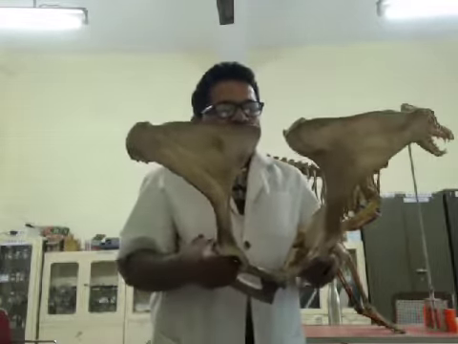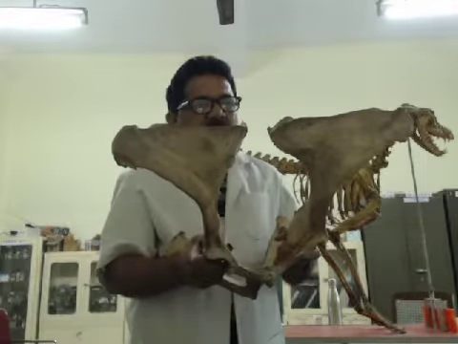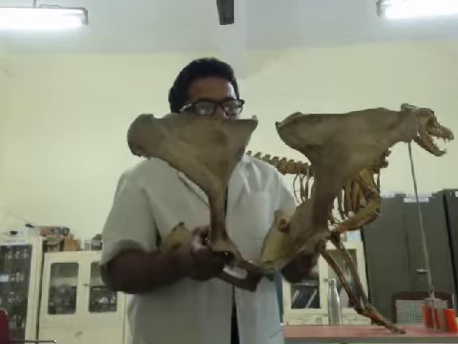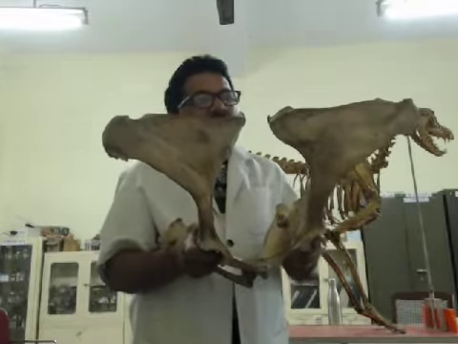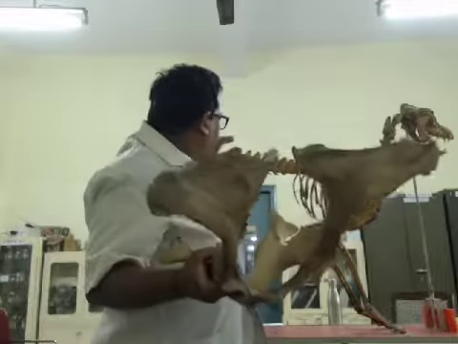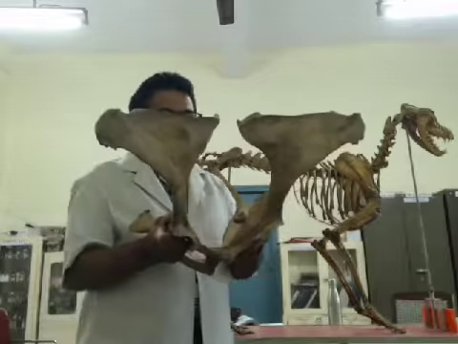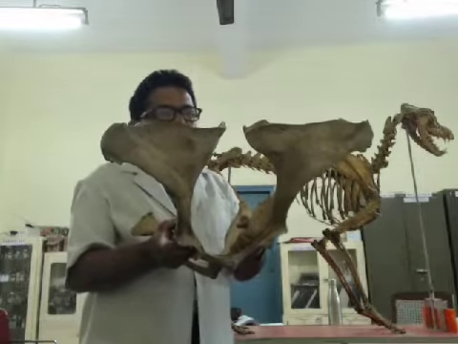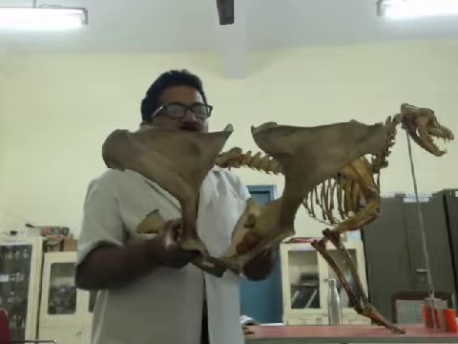Now we will start with the description of the os coxae. As I told you, the os coxae is a bone from the hip region. This is the hip region, so this bone lies here. The os coxae bones are two in number.